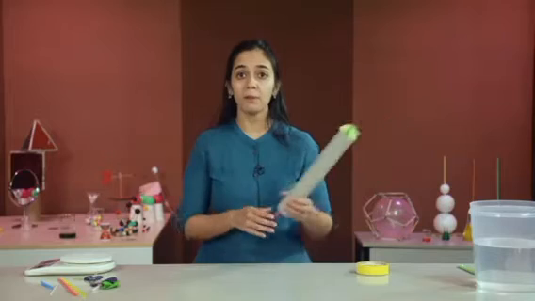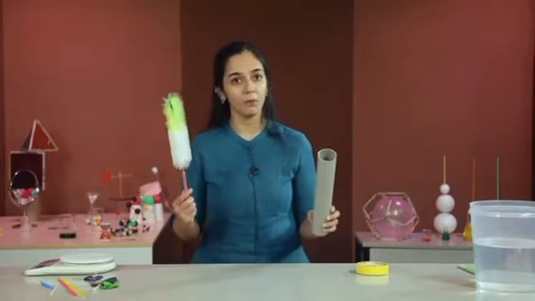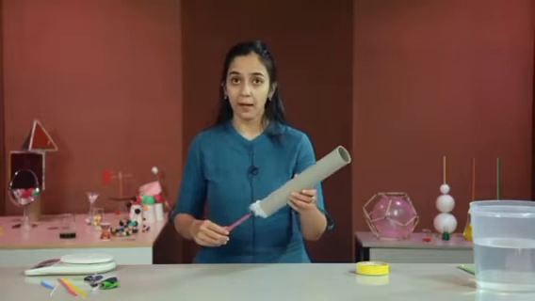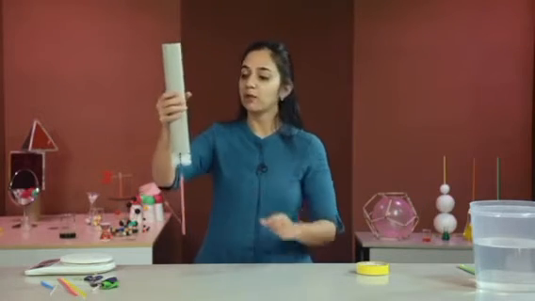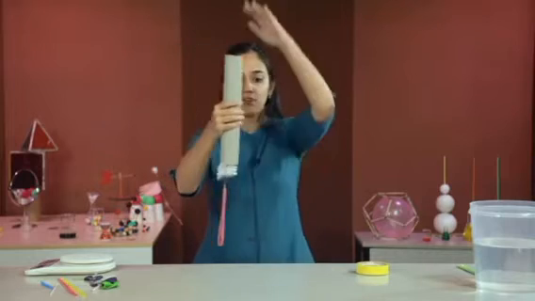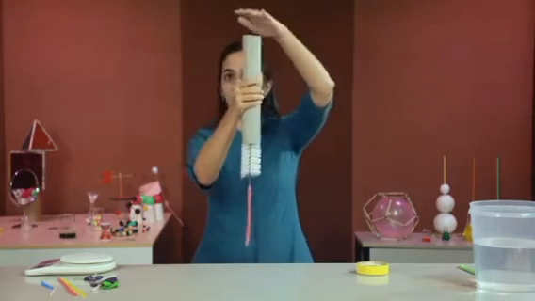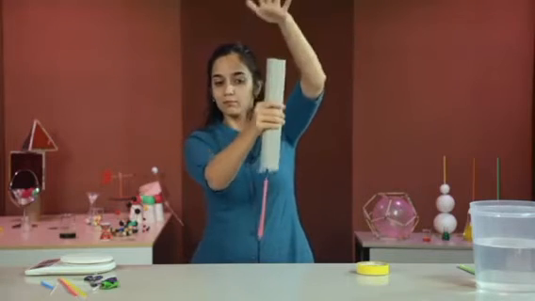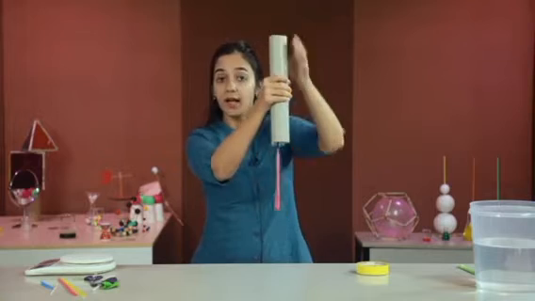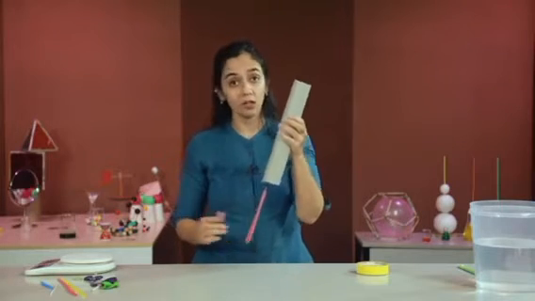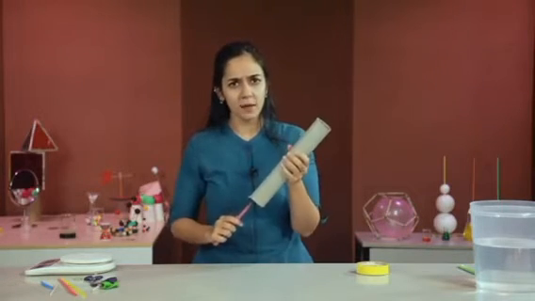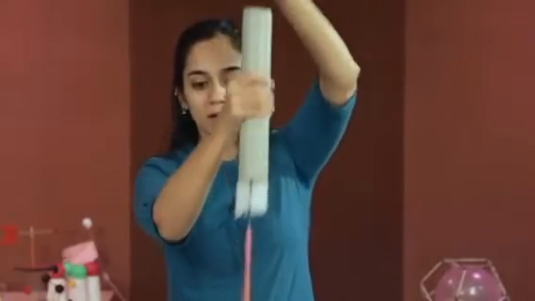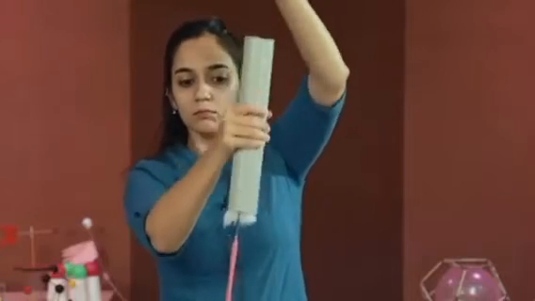Here, we have a plastic PVC pipe and a bottle brush. If we push the brush halfway inside the pipe and hold the pipe vertically in one hand, and I will repeatedly tap on the top of the pipe, what do you observe? Instead of coming down, the brush goes up. Why is this happening? If you observe carefully, you will realize that the brush is not going up. The pipe is going down.